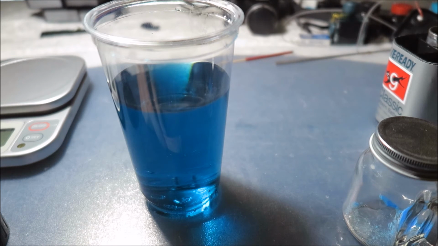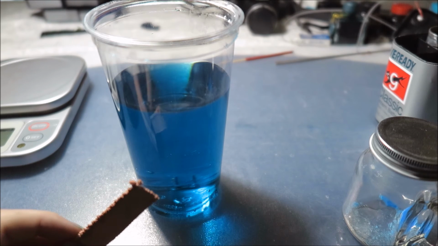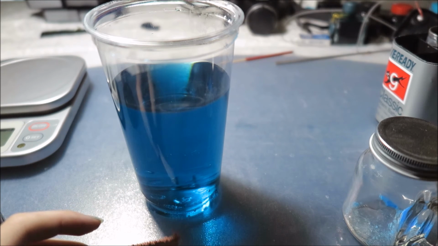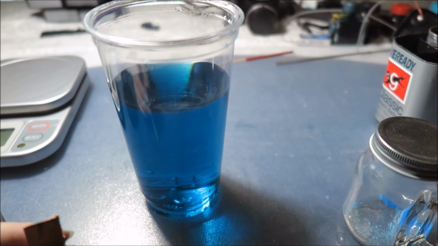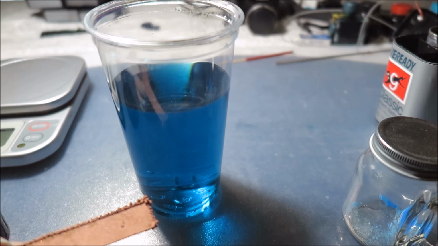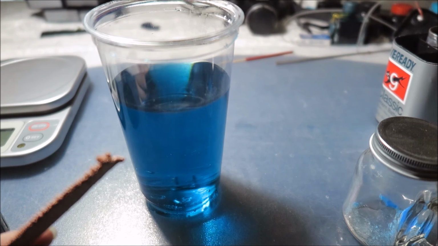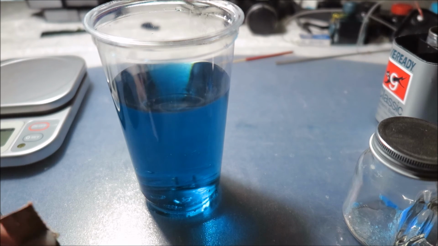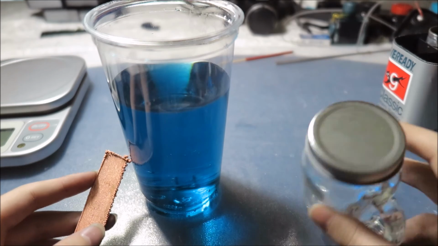So even though copper is very light compared to oxygen or sulfur, it should at least get 5 grams, but there's barely been 2 grams increased. So I think I'll be trying this more and try a smaller version.